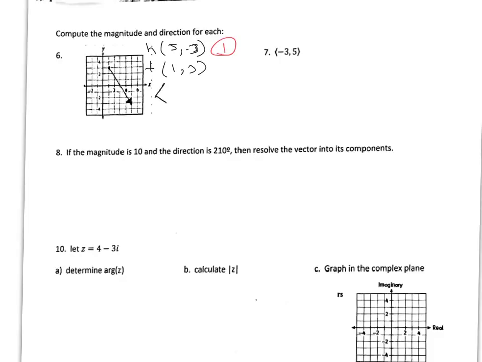So in component form, this vector is 5 minus 1 and negative 3 minus 3. So the components are negative 4, 6. So to find the magnitude, we would take the square root of 16 plus 36. You can have a decimal here. This is radical 52, which is 2 radical 13.